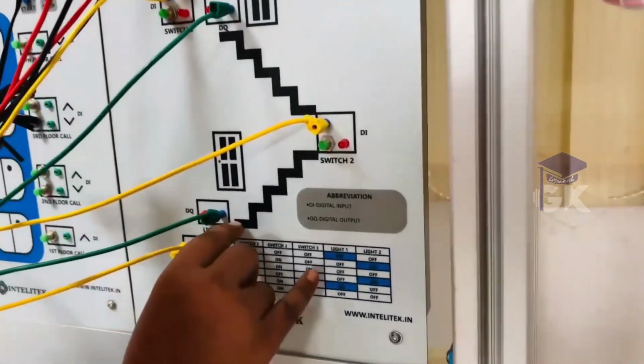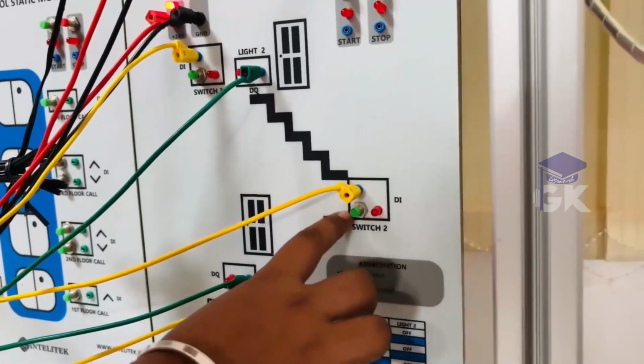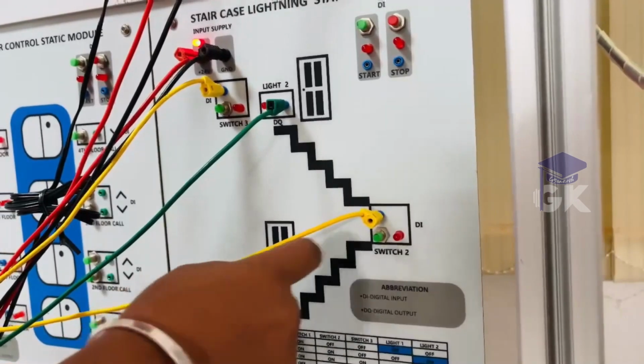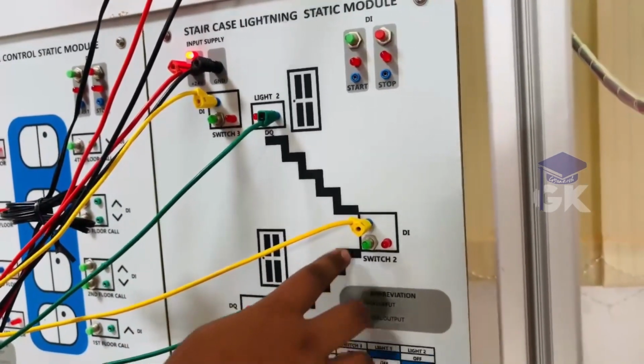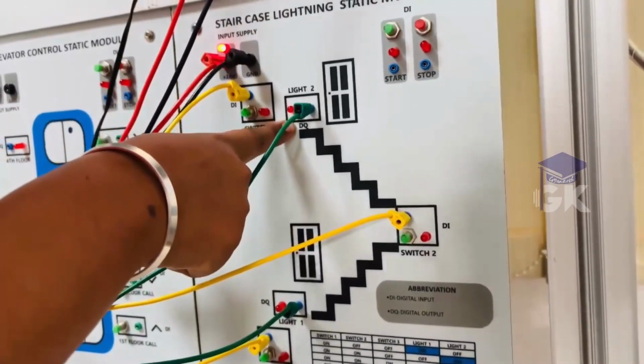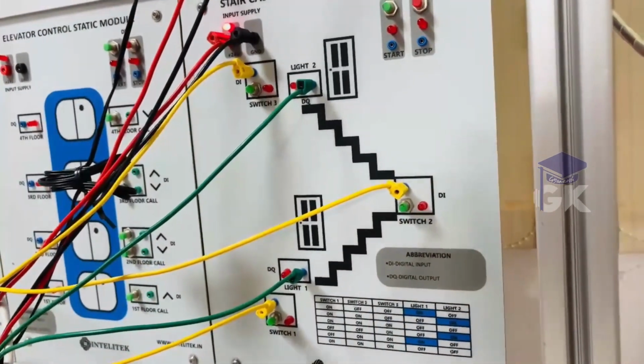So imagine that we are here and we want to turn on our lamp 1 and then climb the stairs, go up, then we press our switch 2, then we turn off this lamp, and with the same switch, we turn off this and turn on this lamp. So lamp 1 will be off, lamp 2 will be on. So we will check this.